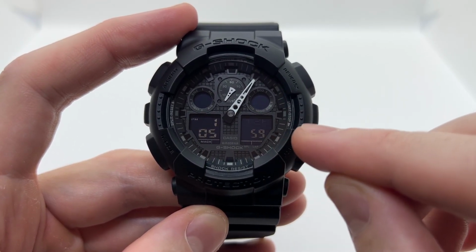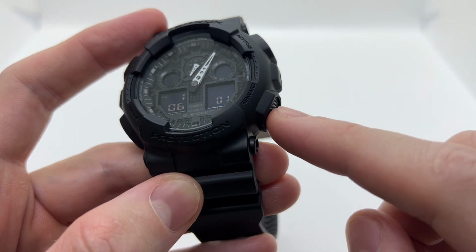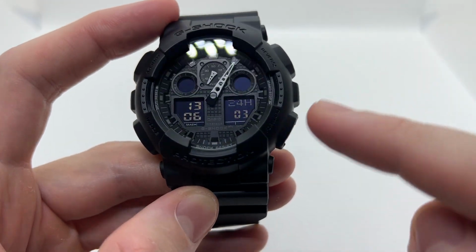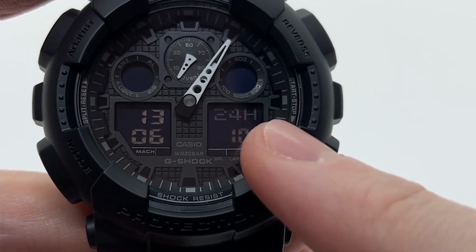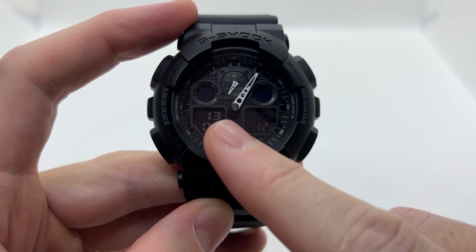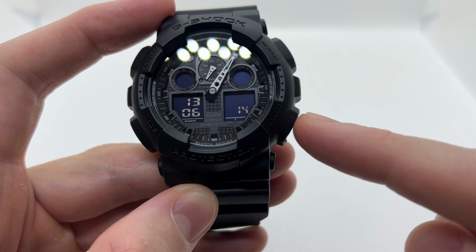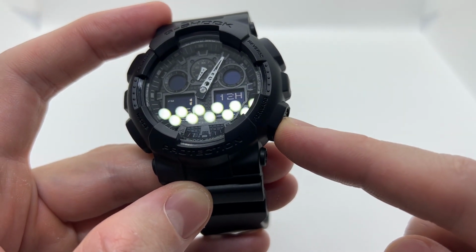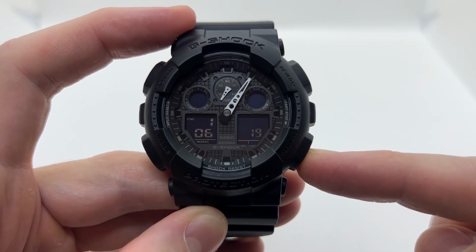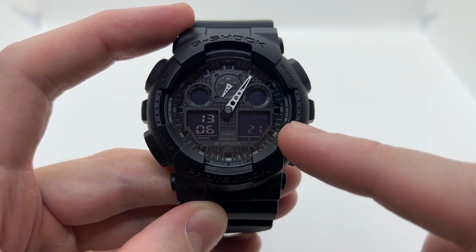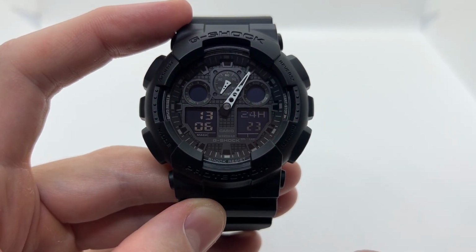If I want to switch to 24-hour display, I'm going to press the forward button once. Now, as you can see, we have 24 hours here, and now we have 13 instead of 1 p.m. If I want to switch back to 12-hour display, I'm going to press it once again, and once again in order to switch back to the 24-hour display.